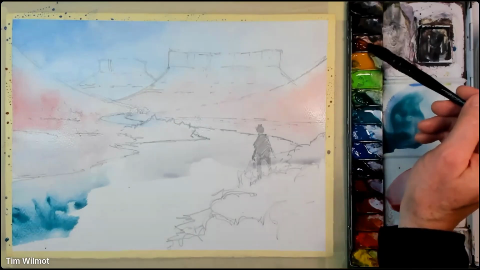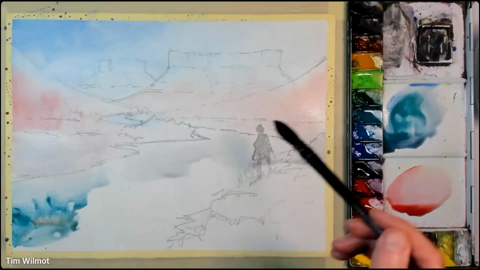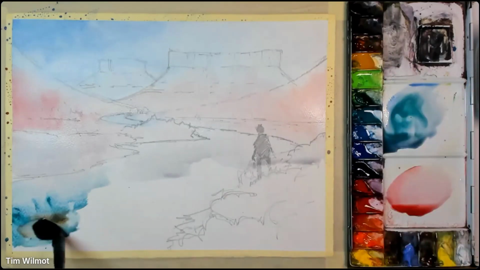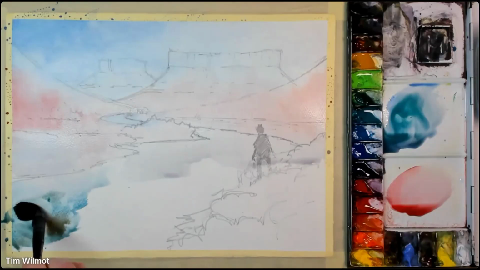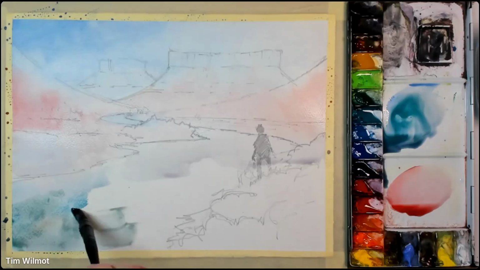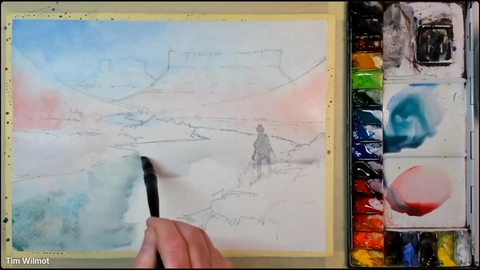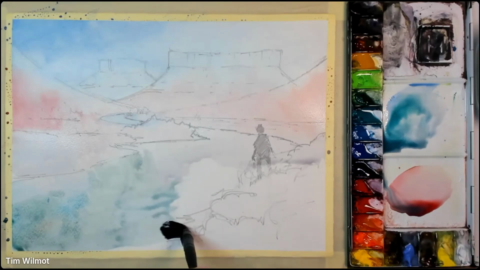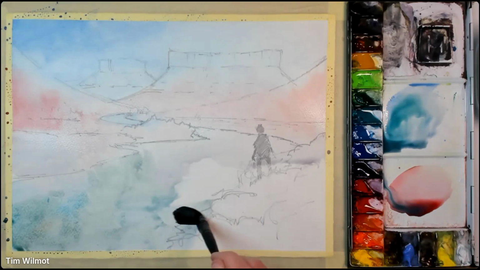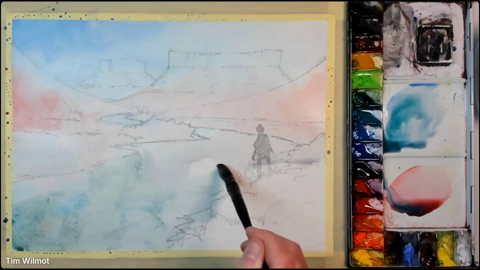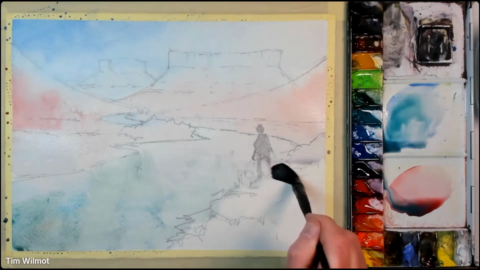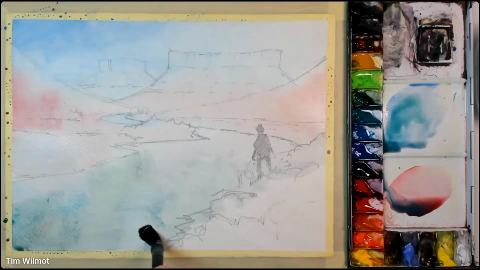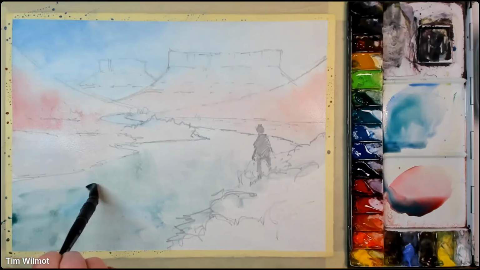And a little bit of burnt sienna to get that feeling of the silt coming down the river. Then over to the right-hand side, bottom right corner.